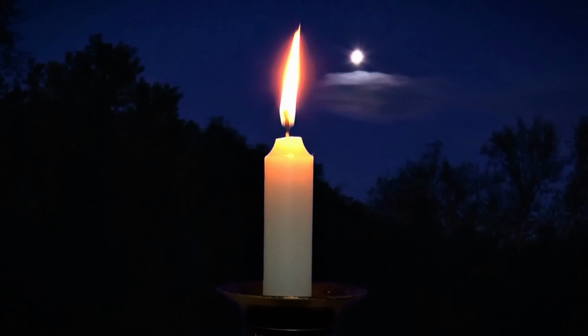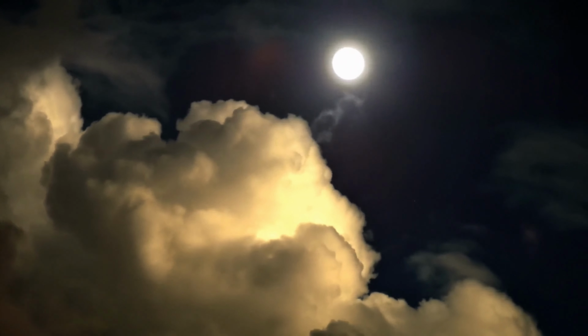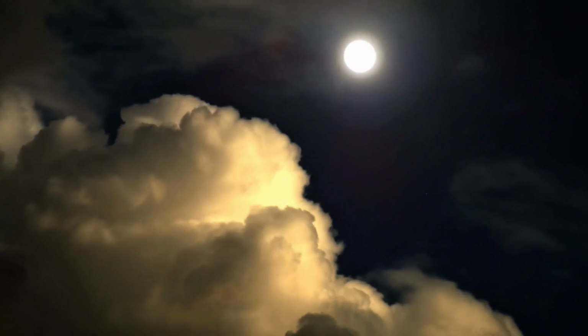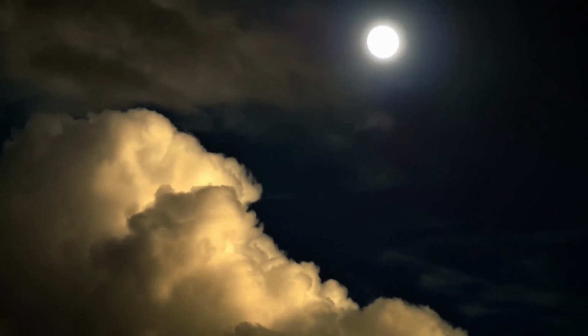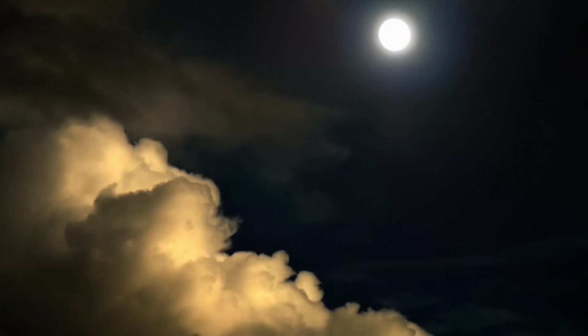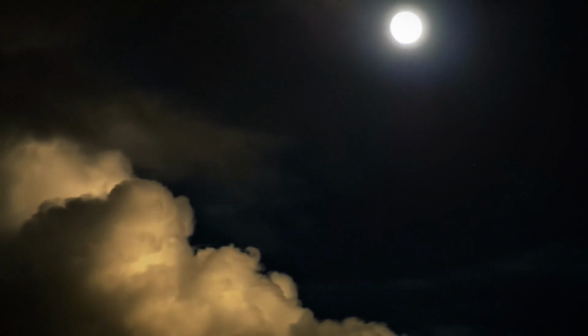The Moon's formation is theoretical. The leading theory for the Moon's formation is the giant impact hypothesis, which suggests that the Moon formed from debris left over after a Mars-sized body collided with Earth around 4.5 billion years ago.